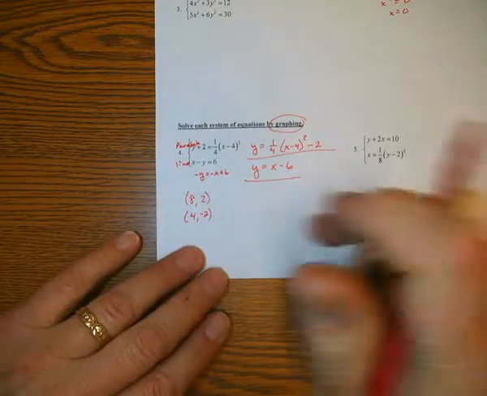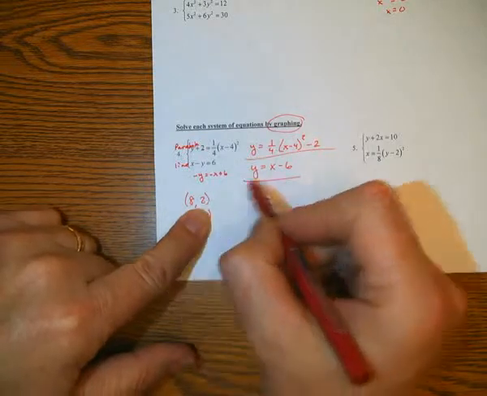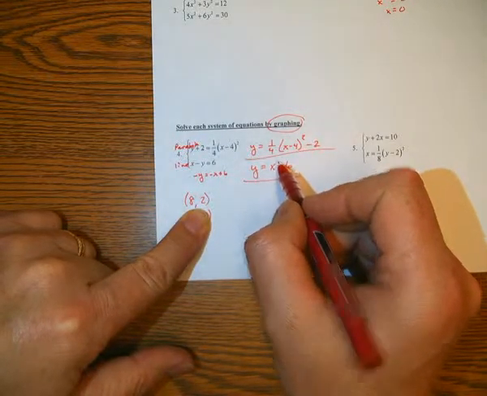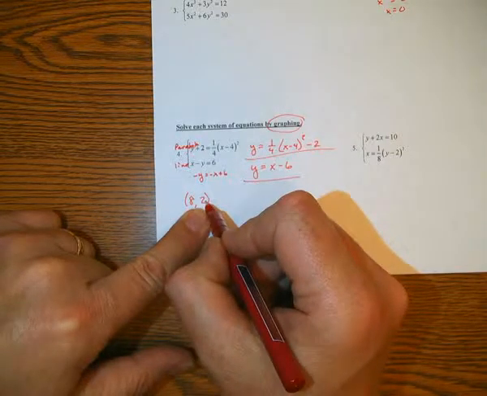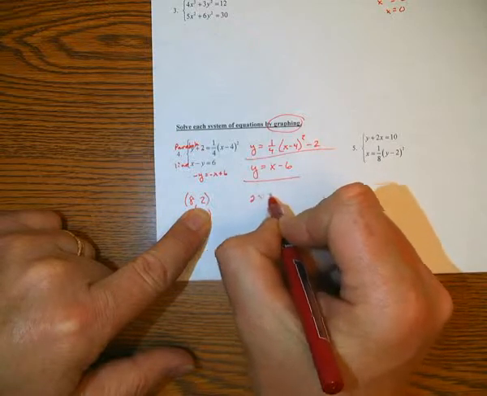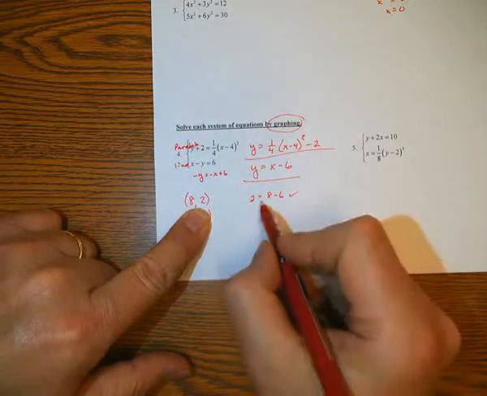Now what does that mean? That means that (8, 2), when I put it into this equation, will give me a true statement. 8 is the x value, 2 is the y value. So it means 2 equals 8 minus 6. Yep, that's true, because you get 2 equals 2.